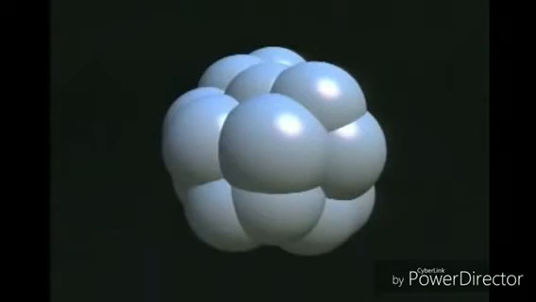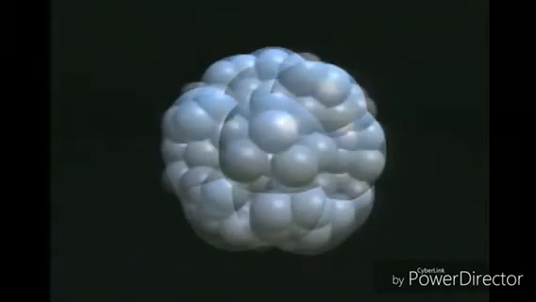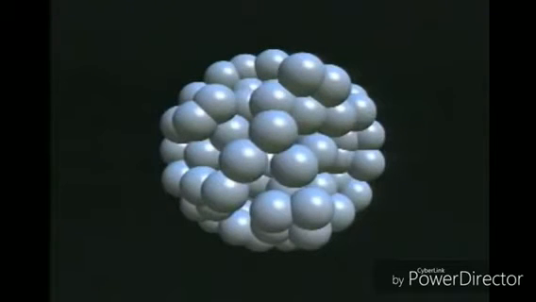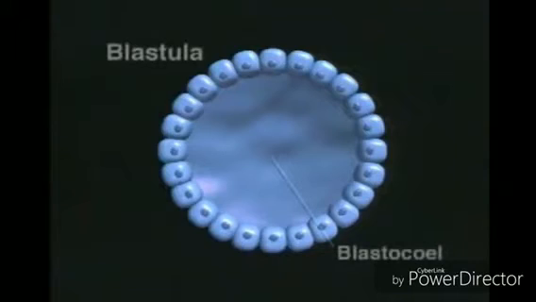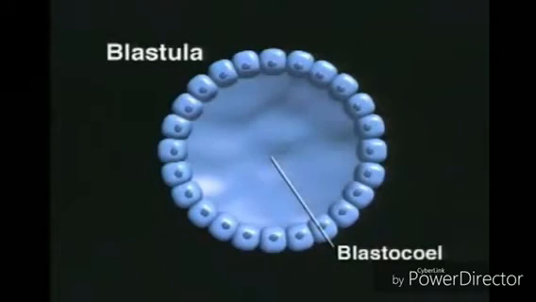Cleavage partitions the cytoplasm of the large fertilized egg into many smaller cells called blastomeres. Each blastomere is much smaller than the entire egg. It can make enough RNA to program further development. Five to seven cleavage divisions produce a hollow ball of cells called the blastula, surrounding a fluid-filled cavity called the blastocoel.